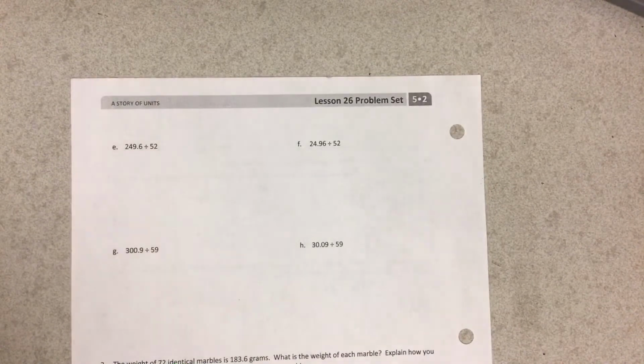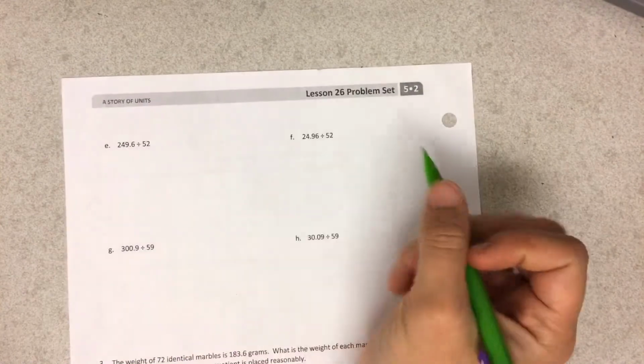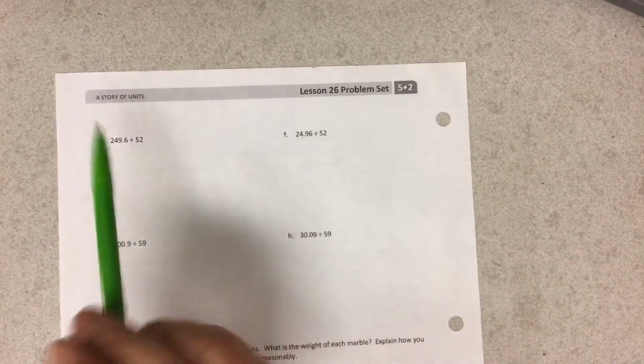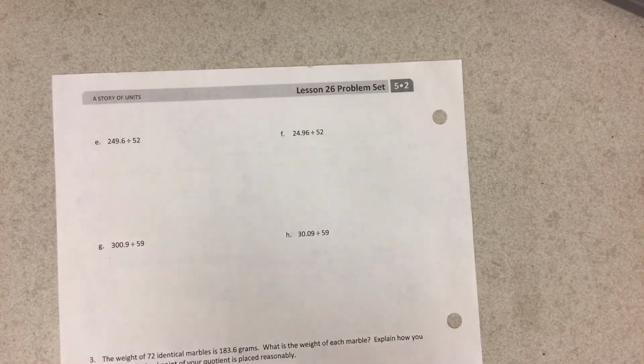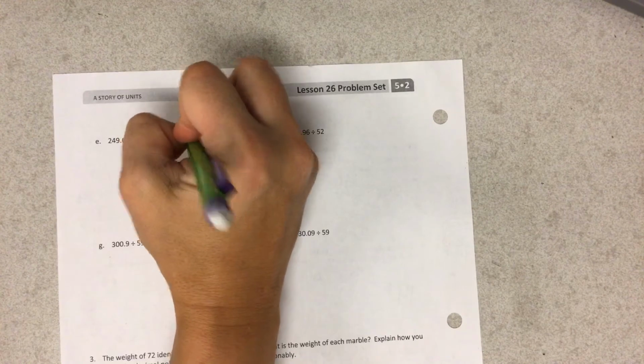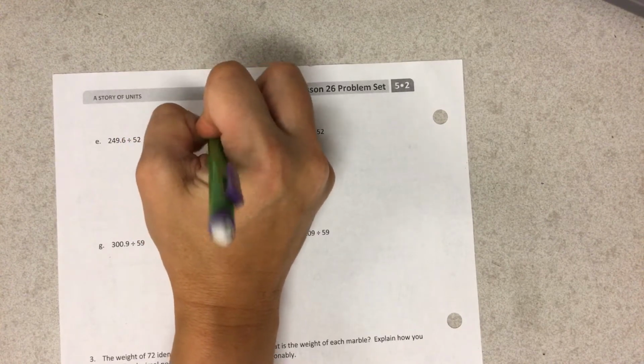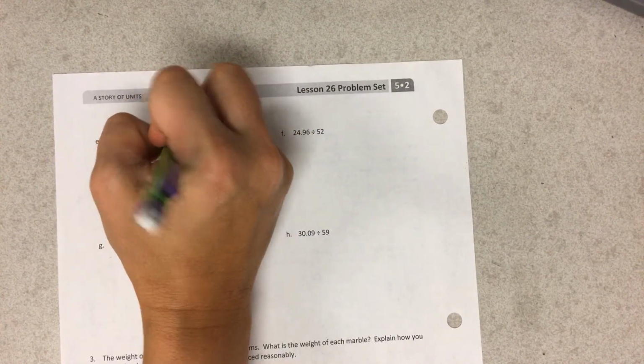All right, guys, so we're just going to continue working on some problems. And the luxury of these two, they almost look like they're pretty close because the decimal's just shifting in these two problems. So let's go ahead and just set it up. And I'm going to divide it by 52.